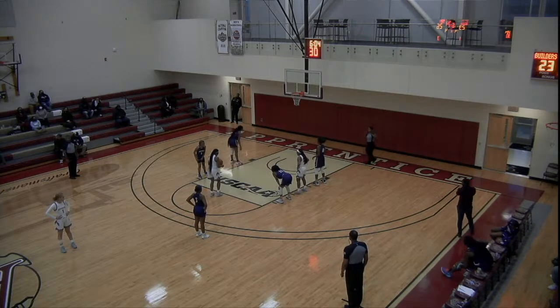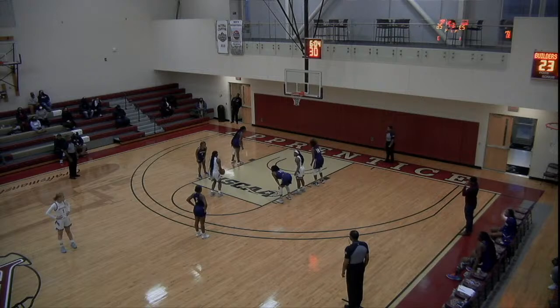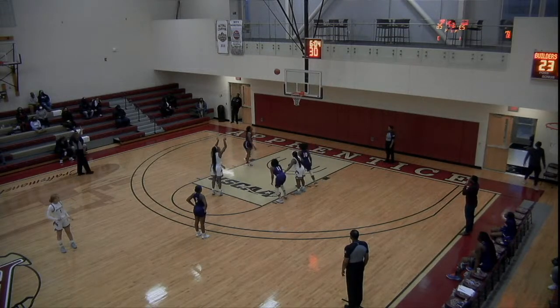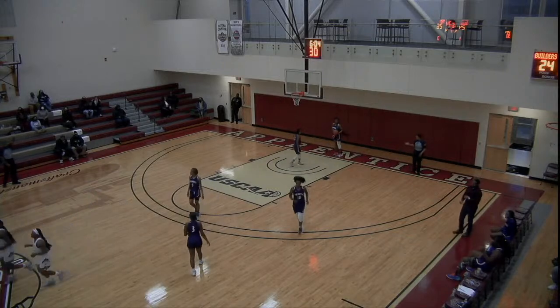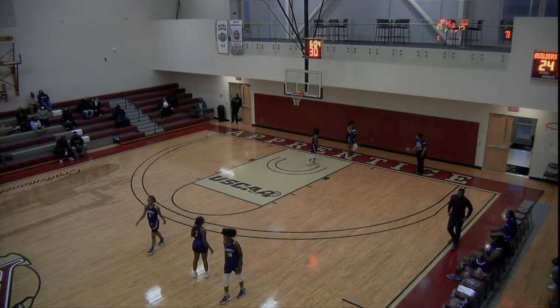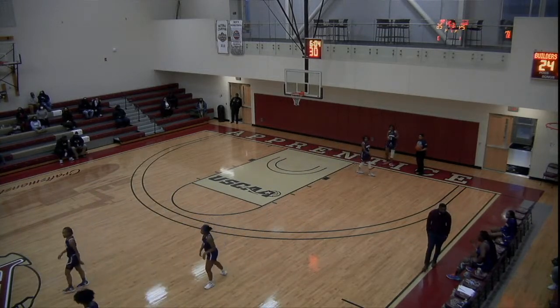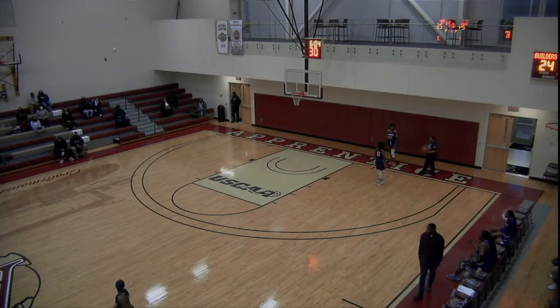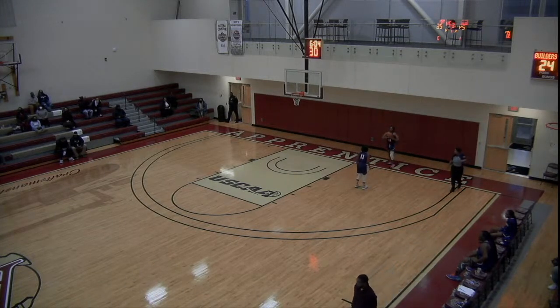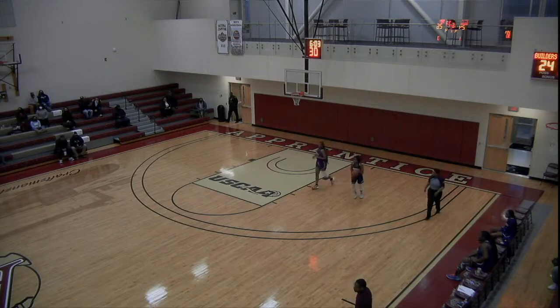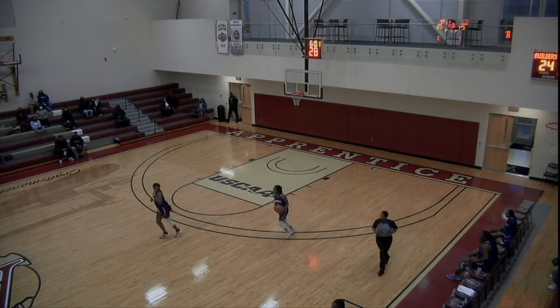Love the fight that I'm seeing right now from the Lady Builders. Again, they were just down 22-11, and now they only trail by 2. So the Lady Builders are currently on a 12-4 run in this second period of action as Beasley brings the ball up court.